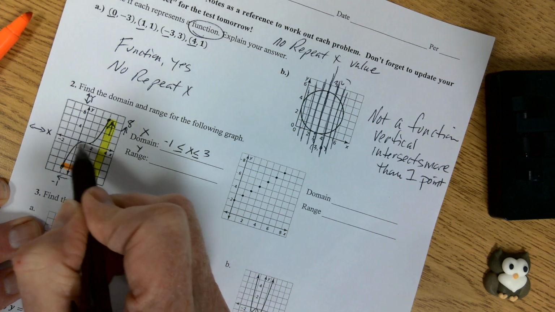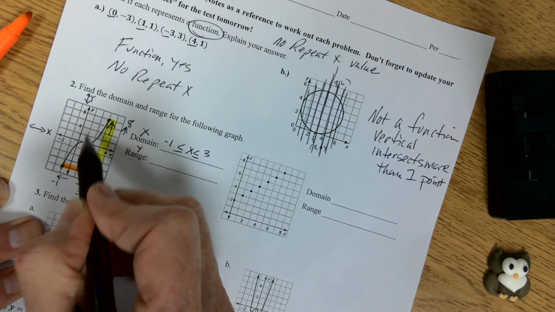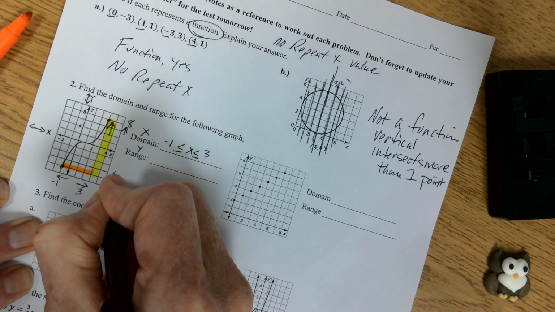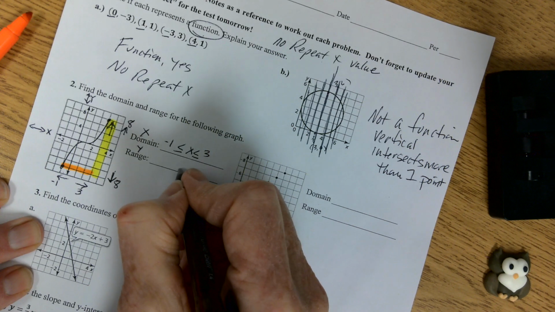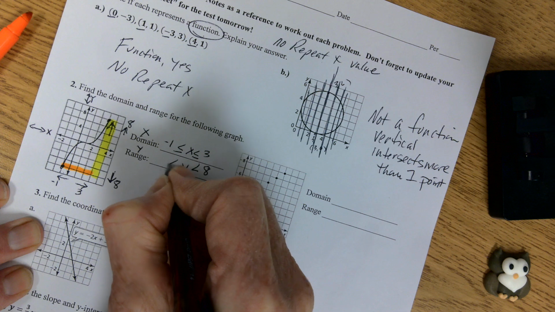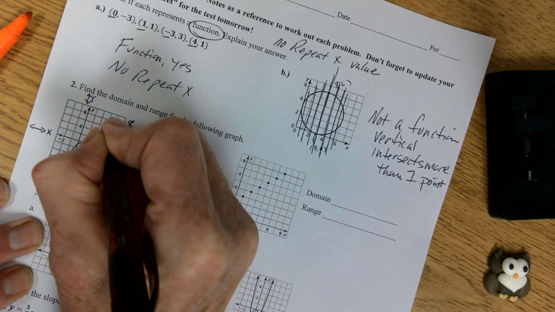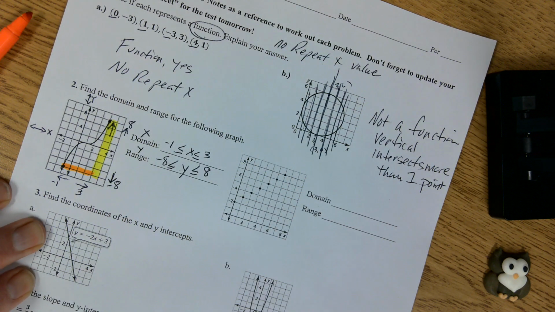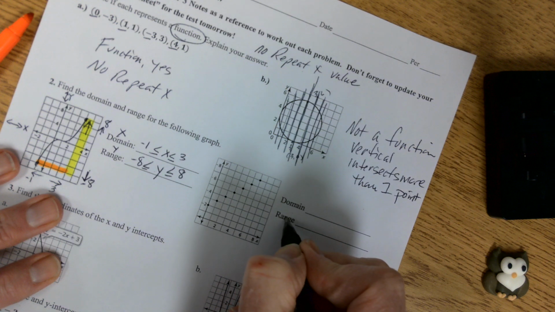And then here, we have to keep the scale the same, so if we're going by 2, 4, 6, 8, we have to do that here. 2, 4, 6, 8. We're going 8 down. Okay? So in the range, the y is less than or equal to 8, and it's greater than or equal to -8. These are closed, so it can equal it.